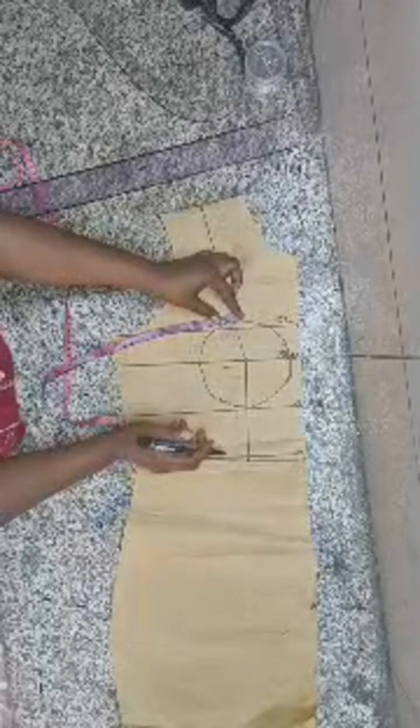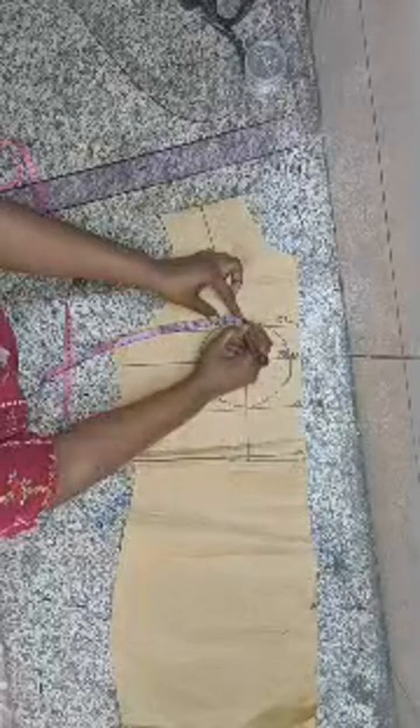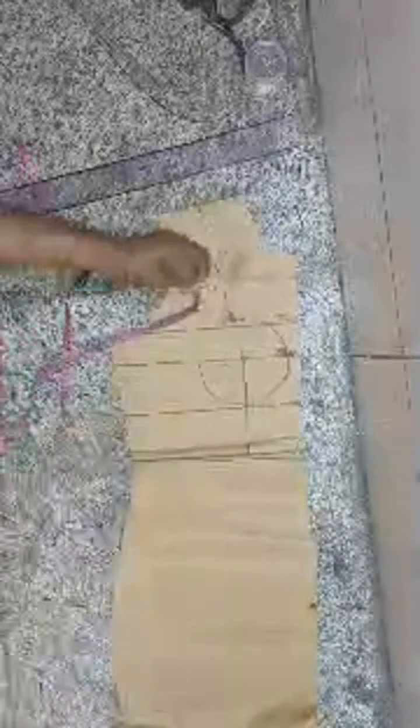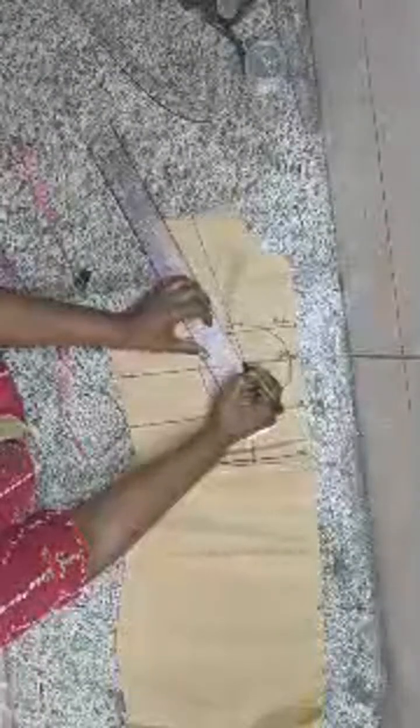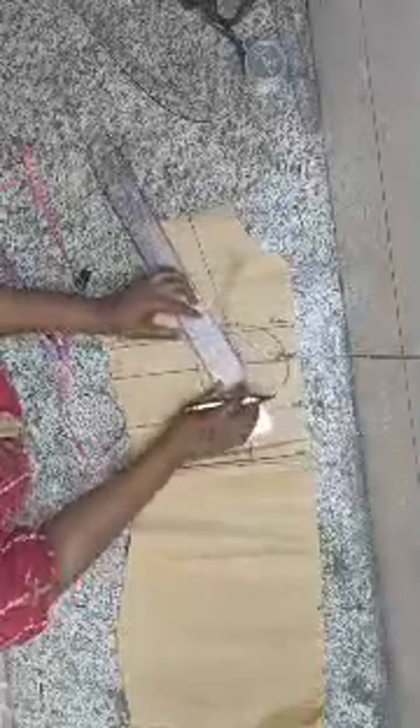Yeah, like that. So I'm going to come here along this line and take away 1 inch. I'll take away 1 inch, 0.5 on this side and 0.5 on this side.